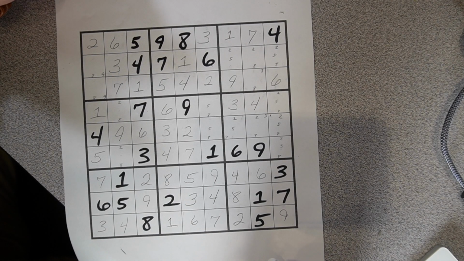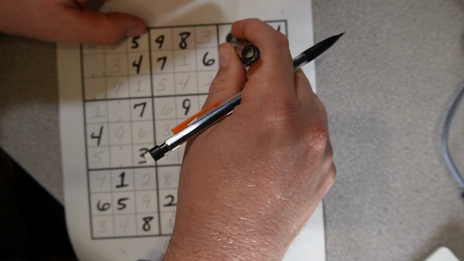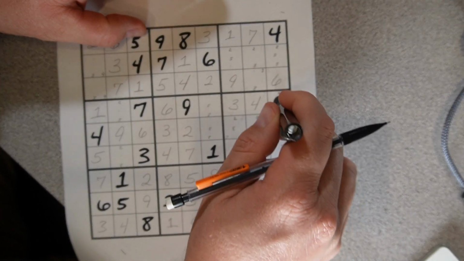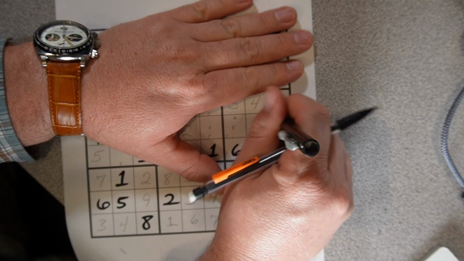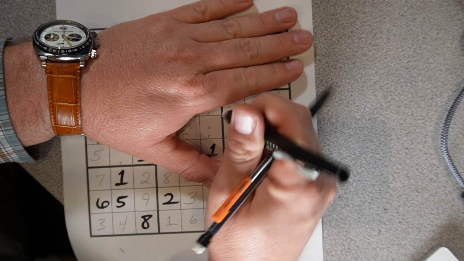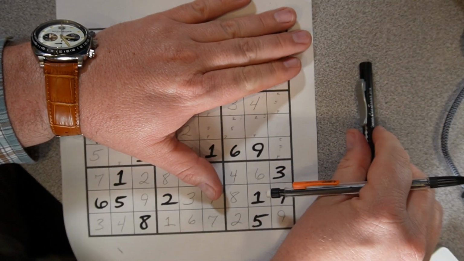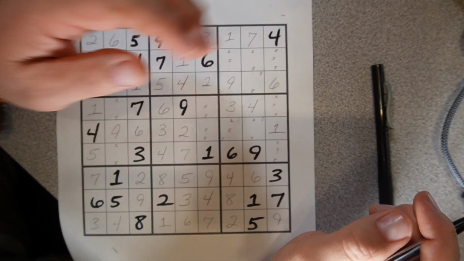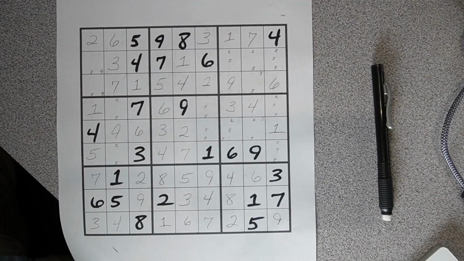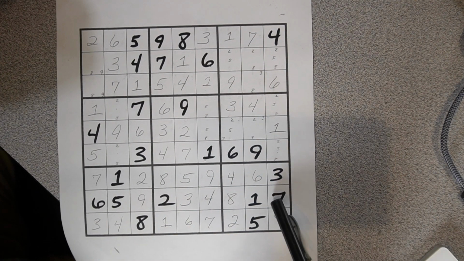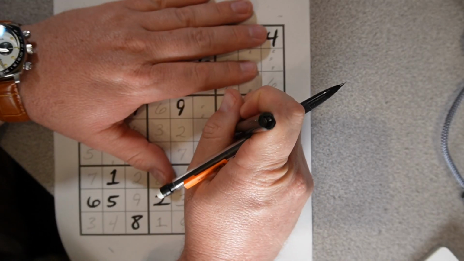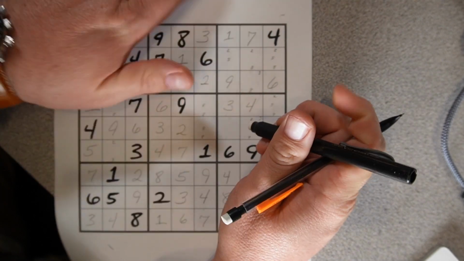So, looks like we have 1s everywhere. Got a 1 on the left, 1 in the middle. I need a 1 on the right, but got a top and a bottom. So the middle right is winner, winner, chicken dinner. Assuming you were playing, who can be the 1? Got a 7 here and a 7 in the middle, which means the left has to be, I think, 7.